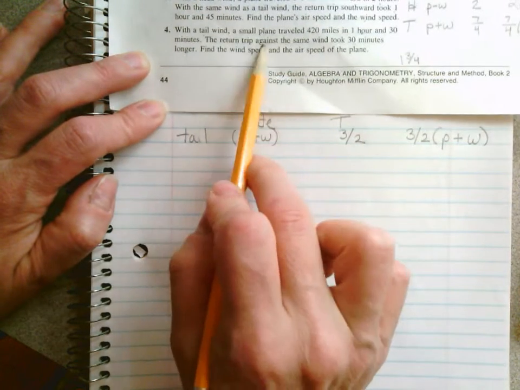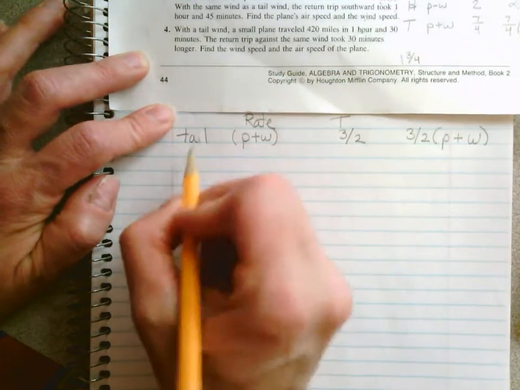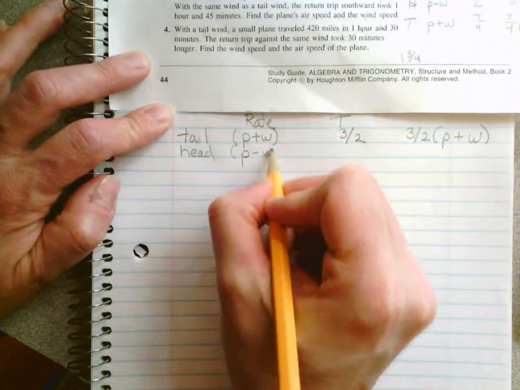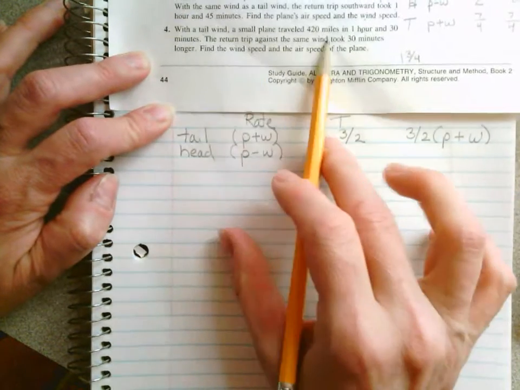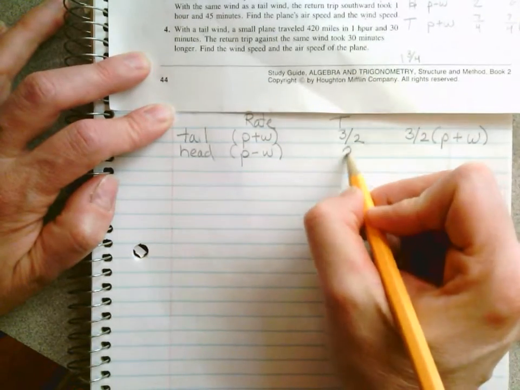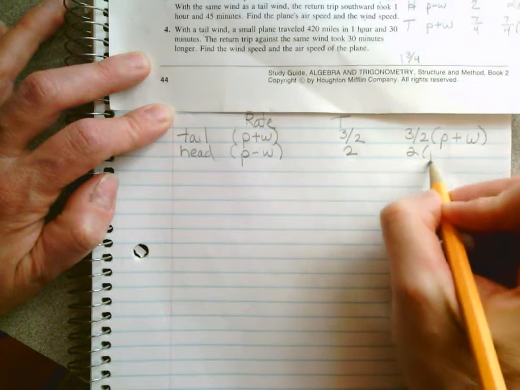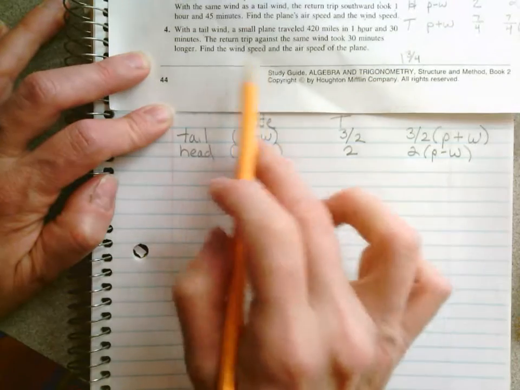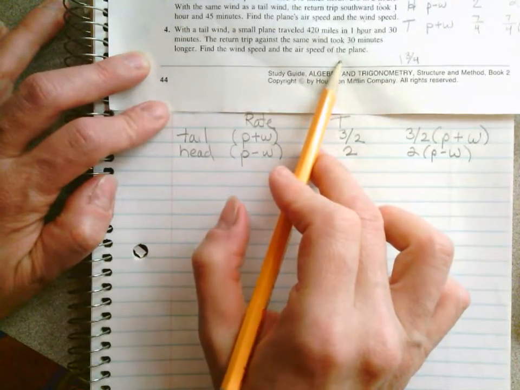The return trip against the same wind, so now we have a headwind. Slows us down a little bit. It's going to make us take longer. Return trip took 30 minutes longer, so now it's 2 hours. Find the wind speed and the airspeed.